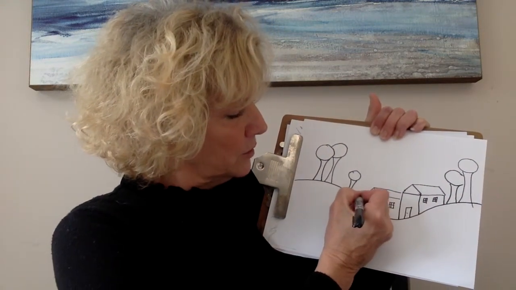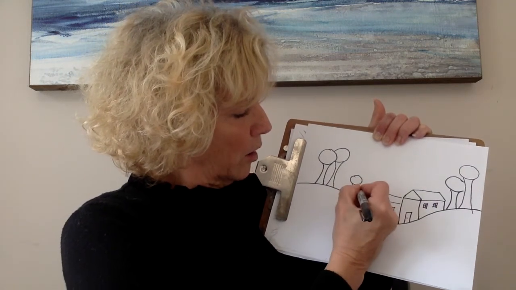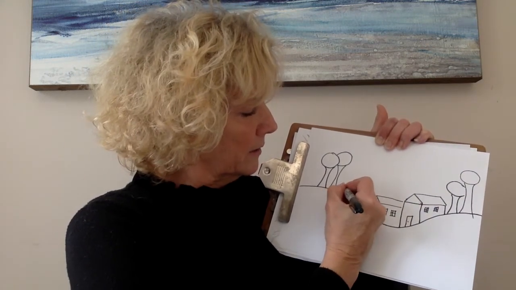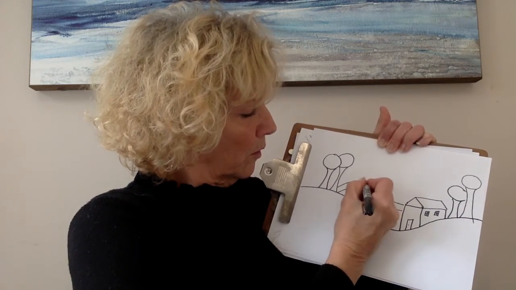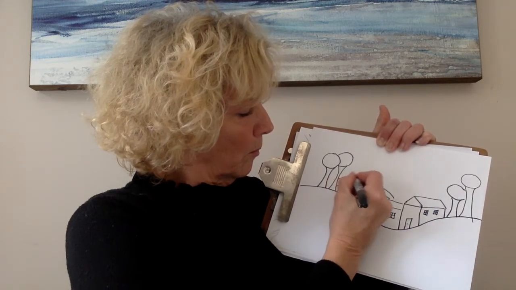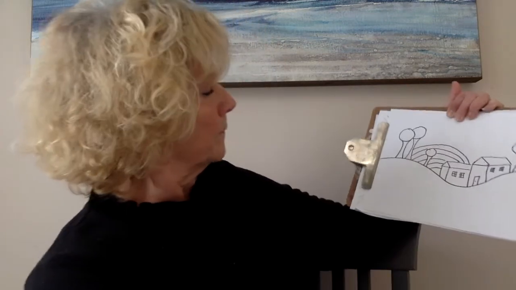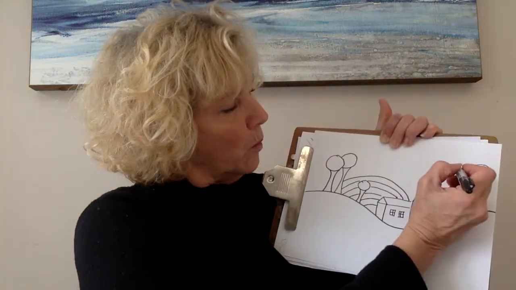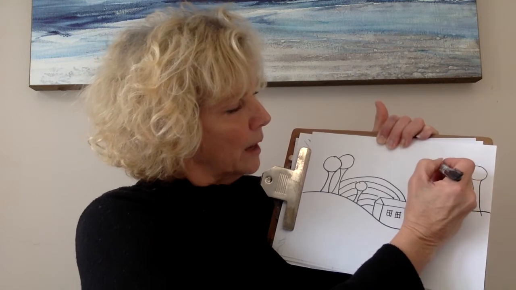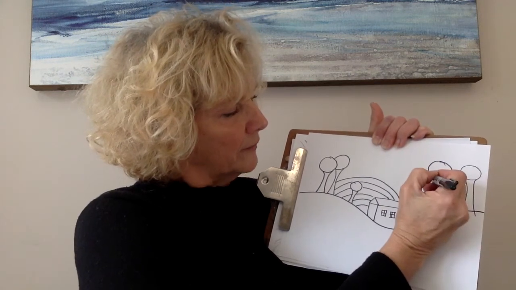So I'm going to do just kind of a patterned, radiating sun. Kind of looks almost like a rainbow. What do you think? So far so good, right? Maybe I'll put one more tree. I'll put a big tree in the back behind the house.